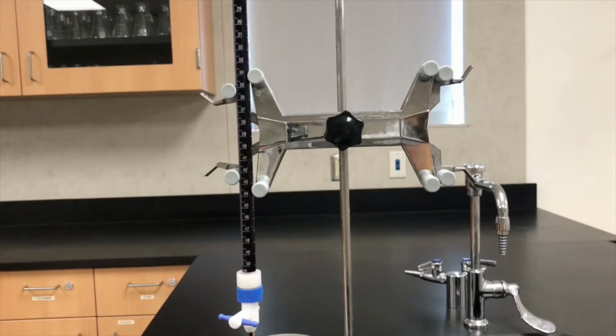In the next step, it says measure 10 mL of 3 molar sulfuric acid into a clean 10 mL graduated cylinder. Measure 10 mL of distilled water into a separate clean graduated cylinder. Add these in a 250 mL Erlenmeyer flask. So I'm going to do that right now.